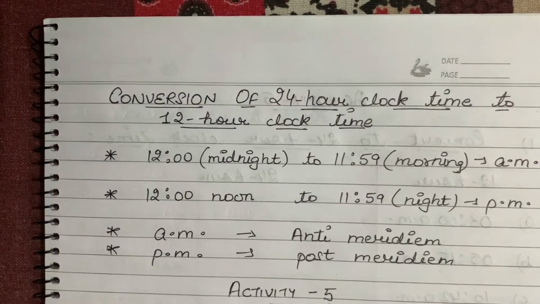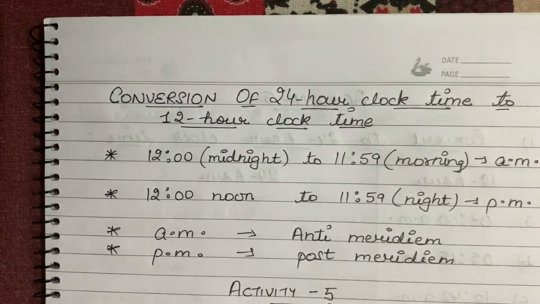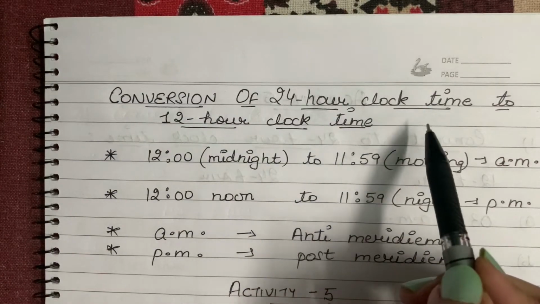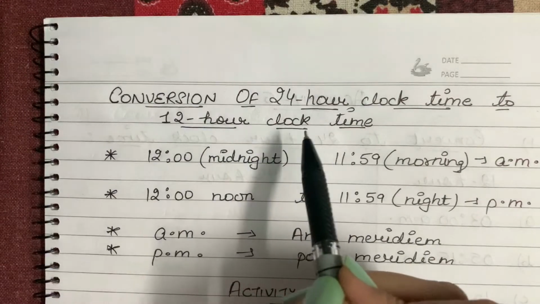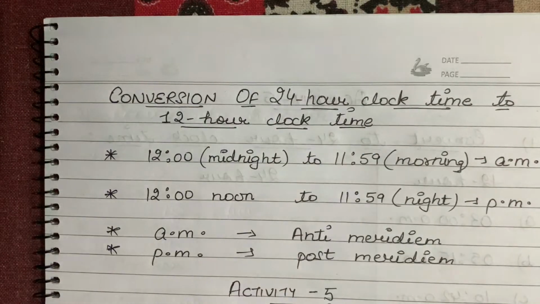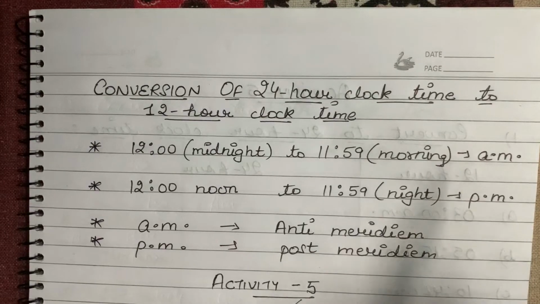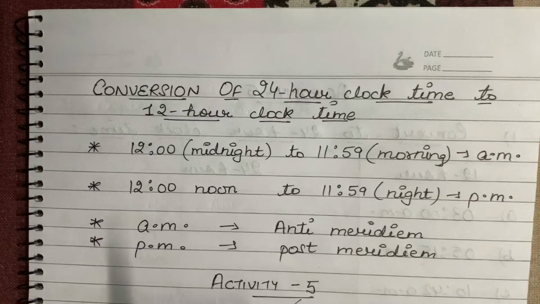Good morning, everyone. So in the previous class, we discussed activity 4. Today we will start our new topic, that is conversion of 24-hour clock time to 12-hour clock time. For this, first you have to understand these important points and write them down in your notebook.